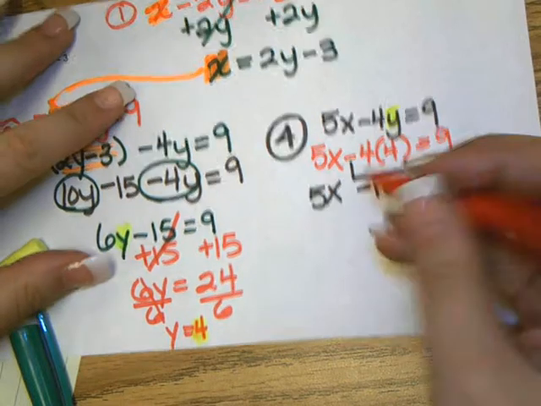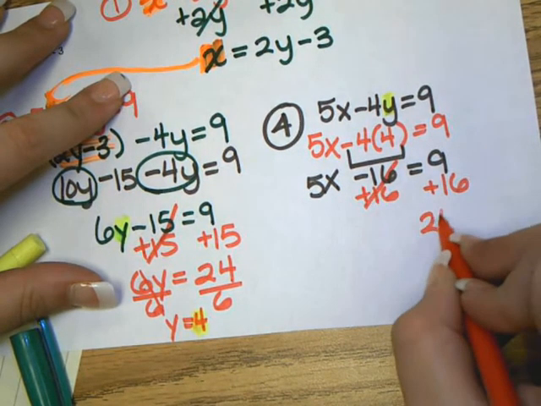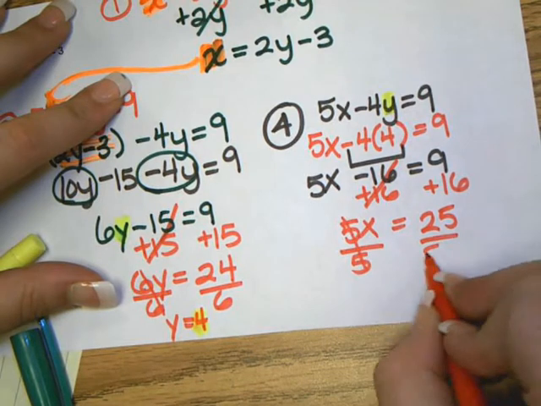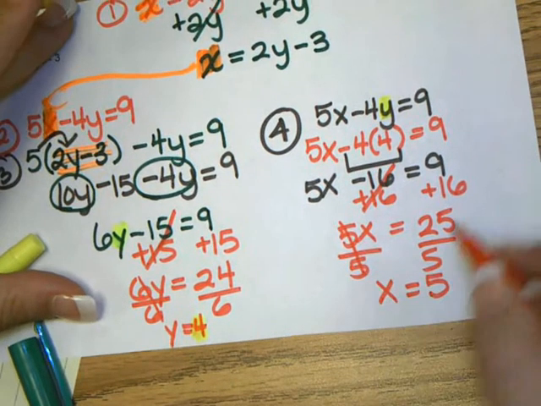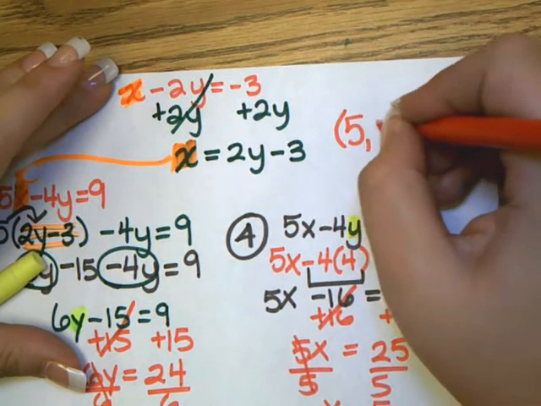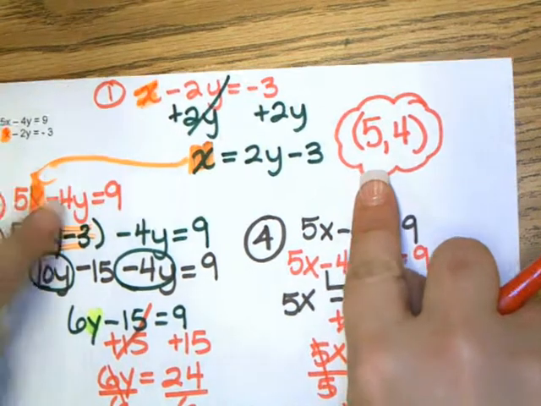So negative 4 times 4 is negative 16. And then add 16. And divide by 5. We have x equals 5.